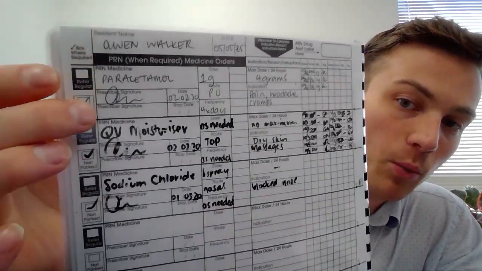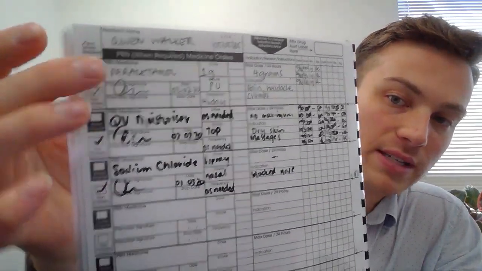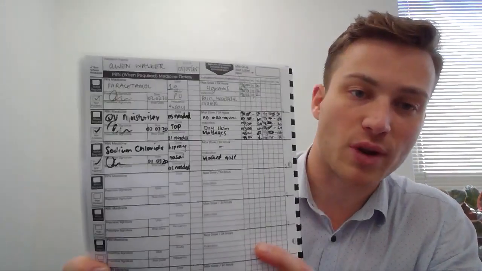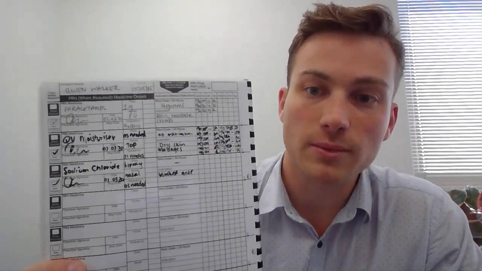But as we continue past these regular medications, we've got another page of regular medications. But here we've got the PRN section. What we're looking at is the medication that's when required. So when the medication is required for Gwen Walker, and obviously there are various medications here. Every chart will look different. This is a training chart, which is why it looks messy. I've been using this to assess people with.